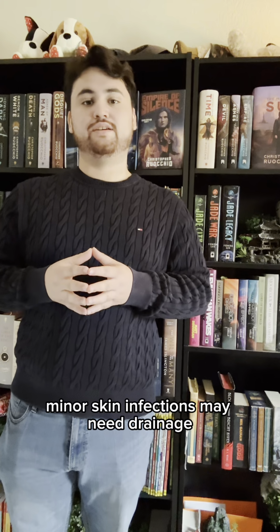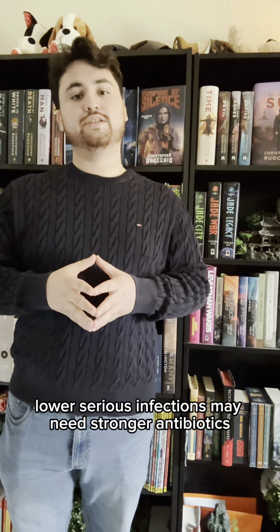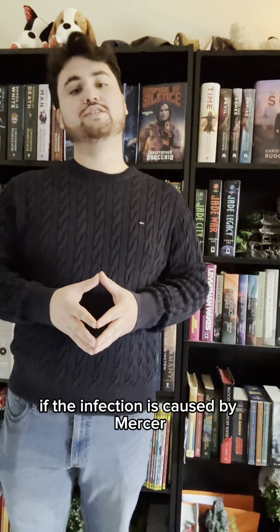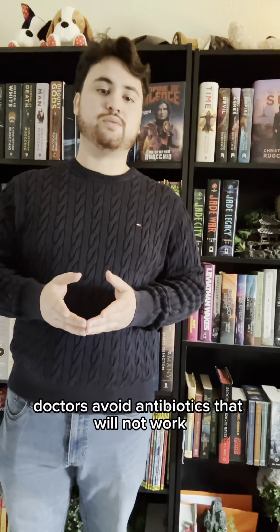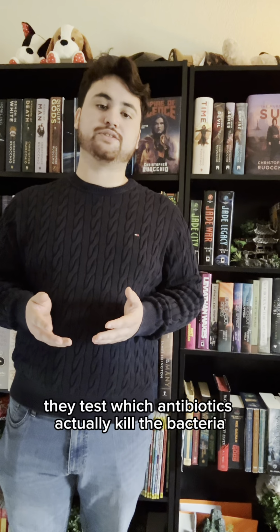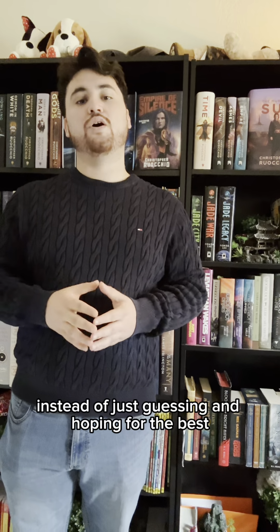Minor skin infections may need drainage and sometimes antibiotics. More serious infections may need stronger antibiotics, lab testing, and sometimes hospitalization. If the infection is caused by MRSA, doctors avoid antibiotics that will not work and choose treatment based on susceptibility testing. That means they test which antibiotics actually kill the bacteria instead of just guessing and hoping for the best.